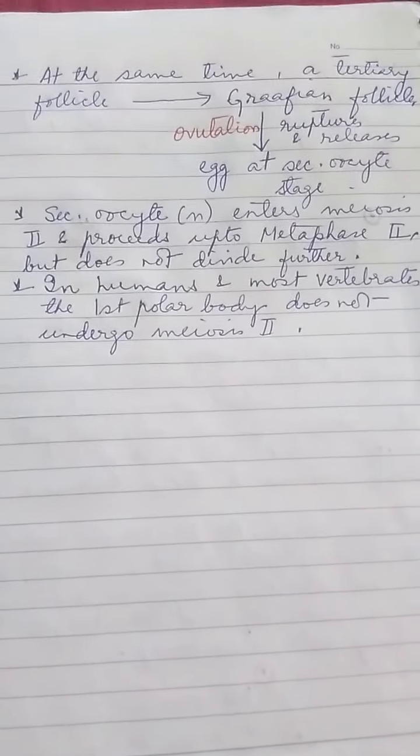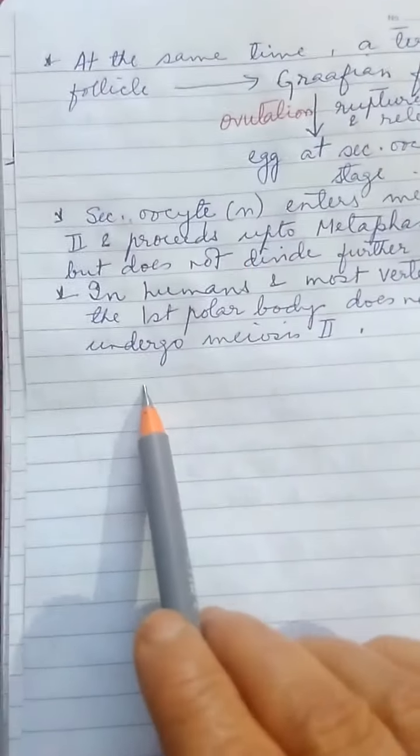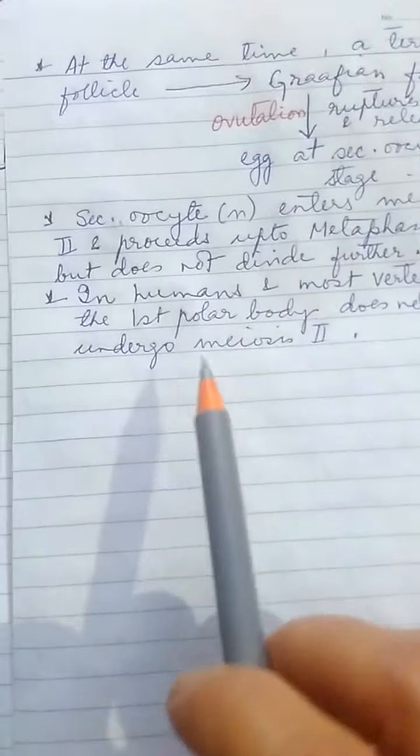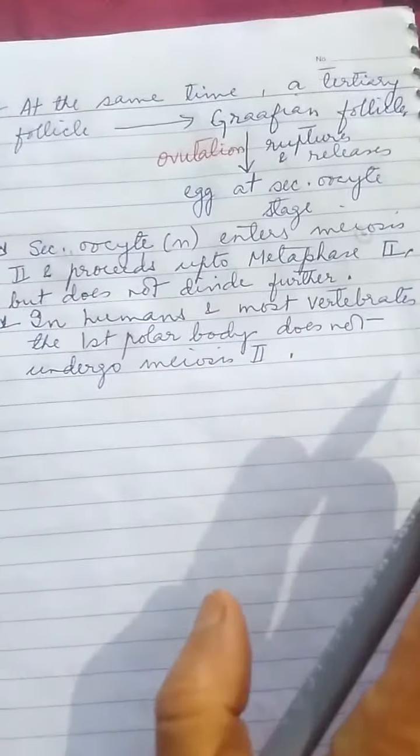Okay, when the sperm fuses with the egg, then only metaphase 2 is completed and anaphase 2 starts, so that the secondary oocyte divides completely into two unequal cells again, one large ootid and a second polar body.